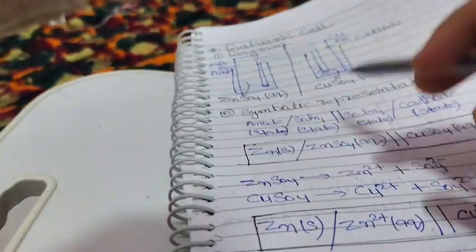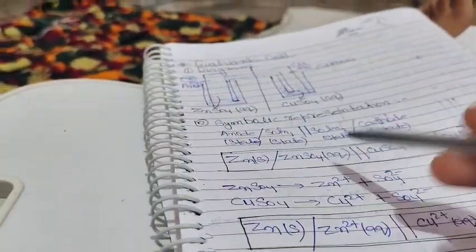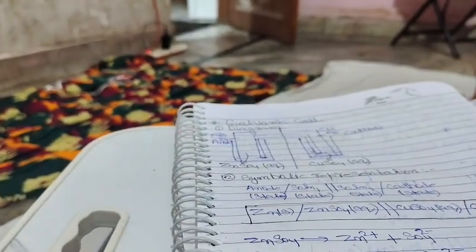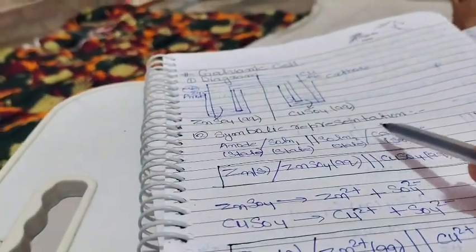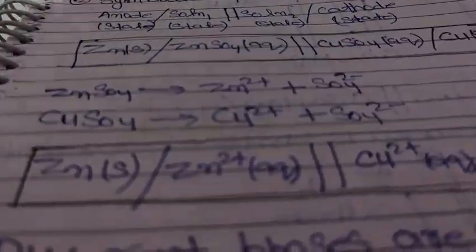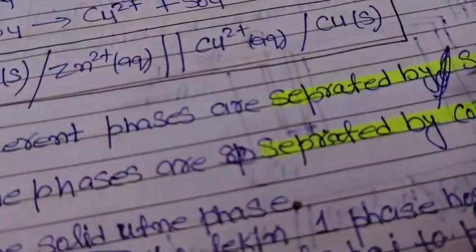So first write down the symbolic representation. First write Zn. Why Zn? Because it is the anode. Zn is in the solid state, then ZnSO4 is aqueous, and then Cu2+ is aqueous, because first is the solution and then the cathode. Different phases are separated by a slash, and same phases are separated by what? A comma.